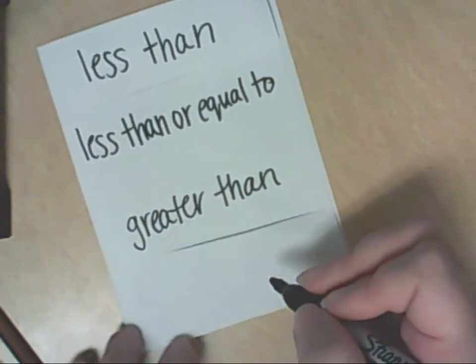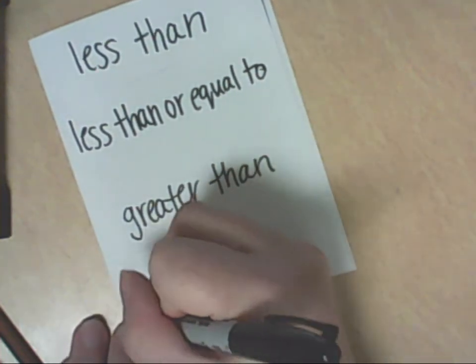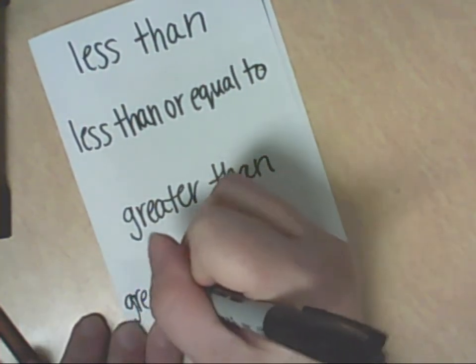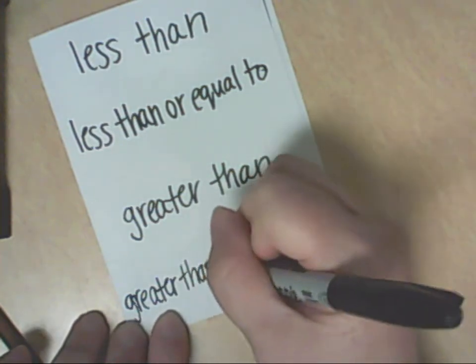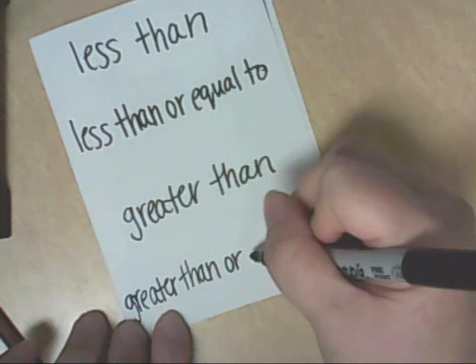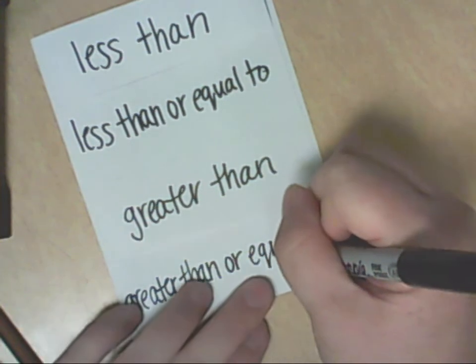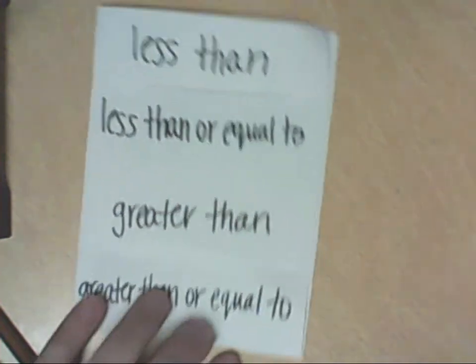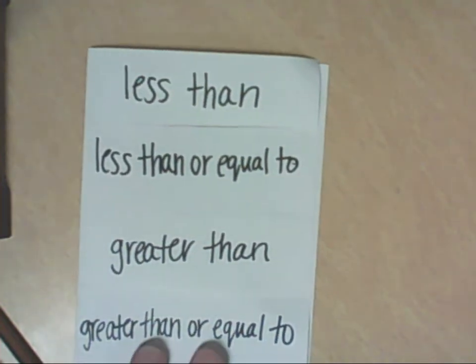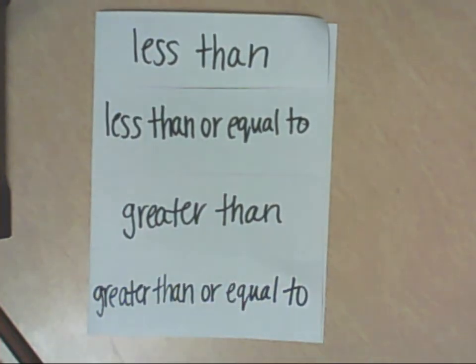And on your last flap, write greater than or equal to. Good job. Yours should look like mine and have 4 flaps on it.